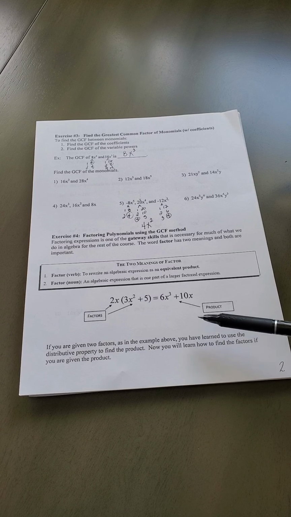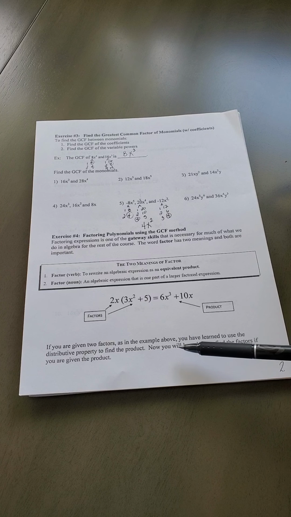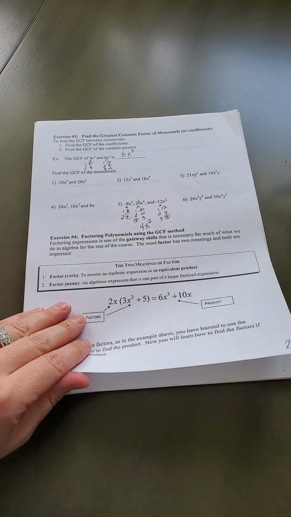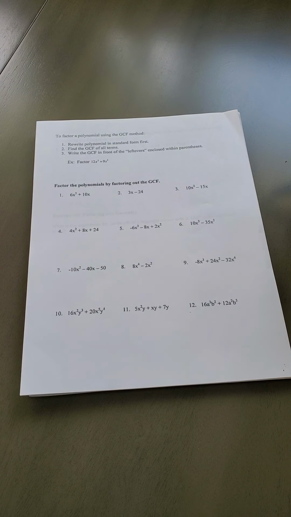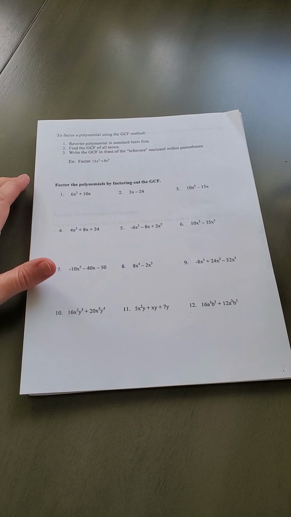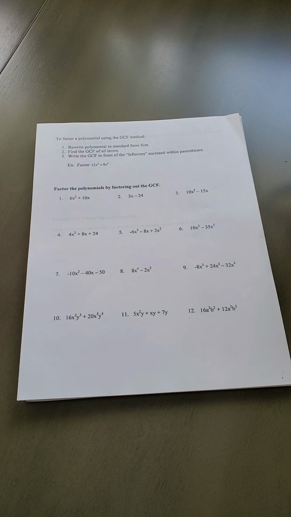So if you're given any two factors, as we have in this example, then we've learned to use the distributive property in order to find the product. Now we're going to learn how to identify the factors if we're given the product. In other words, we're working backwards or undistributing, as we said in the last video. To factor a polynomial using the GCF method, rewrite the polynomial in standard form first. Find the greatest common factor of all terms, write the GCF in front of the leftovers, and close the parentheses. Standard form, a refresher for you, means highest exponent first.